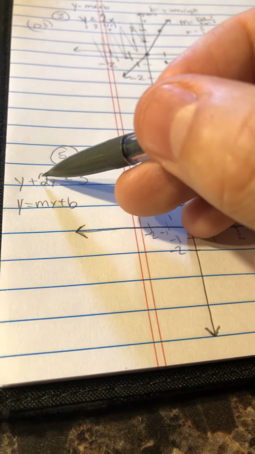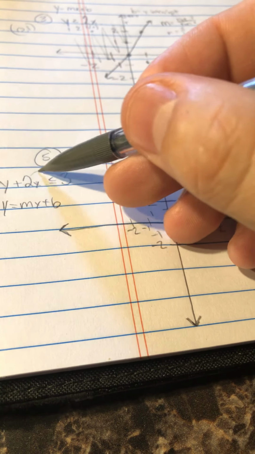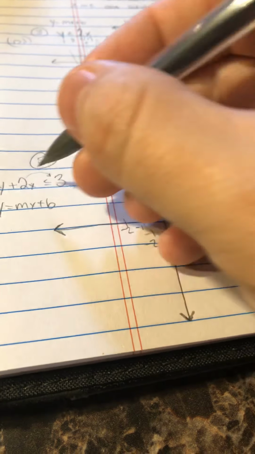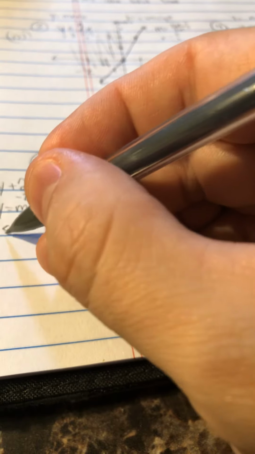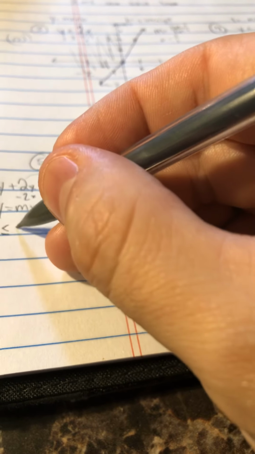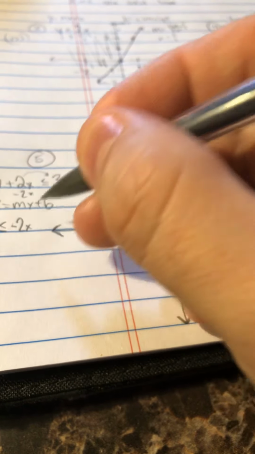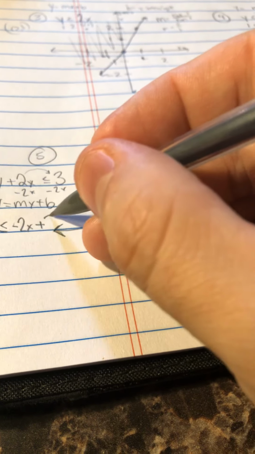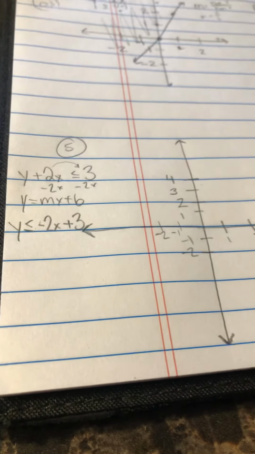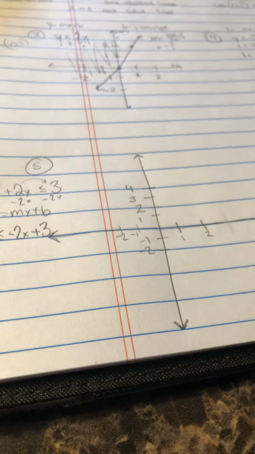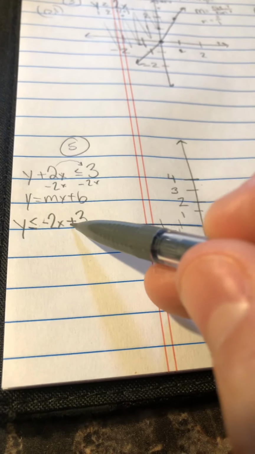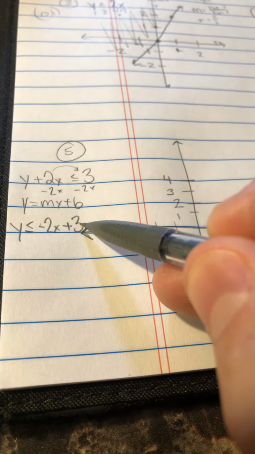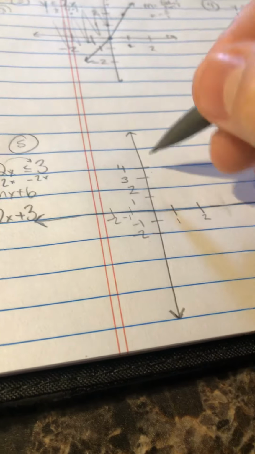So it means you got to take the mx and put it on the other side of the inequality. So you're going to do that by subtracting the 2x. So you're going to get y is less than or equal to -2x. So now it becomes negative, and then plus 3. I'm not going to go over everything because we should already know how to do that. Look at a previous video if you need to know. So looking here, we have a +3 as our y-intercept. So we're going to go up to +3 and put our first point.